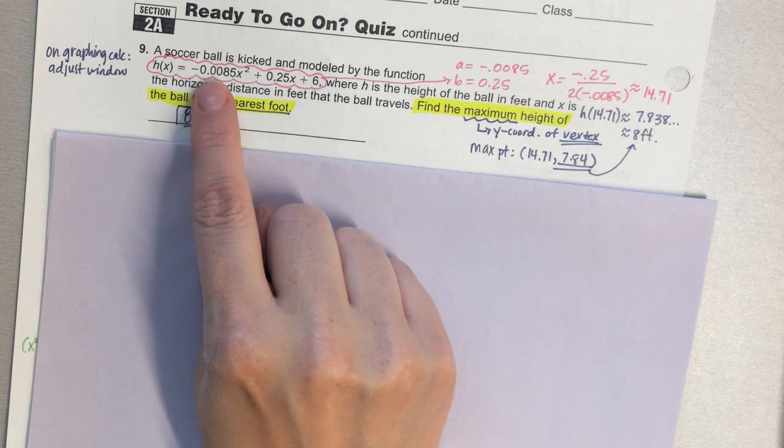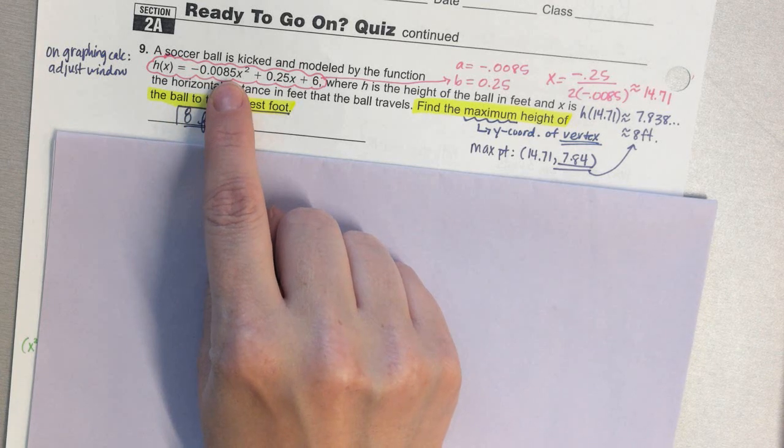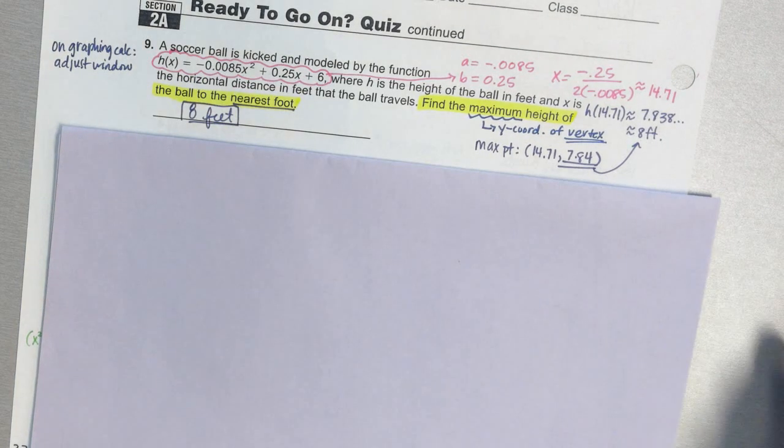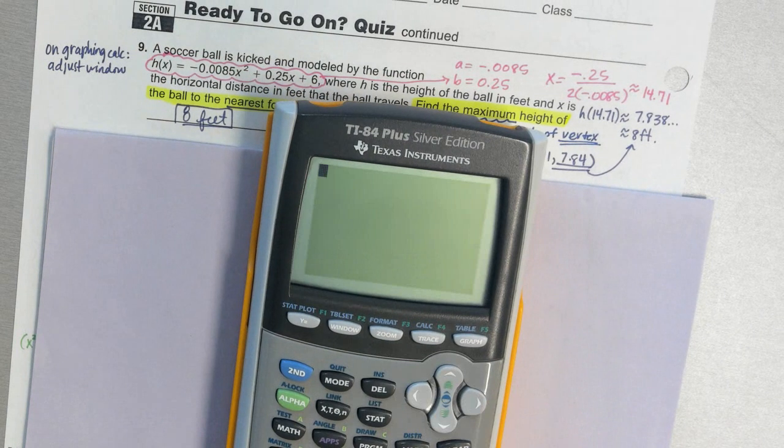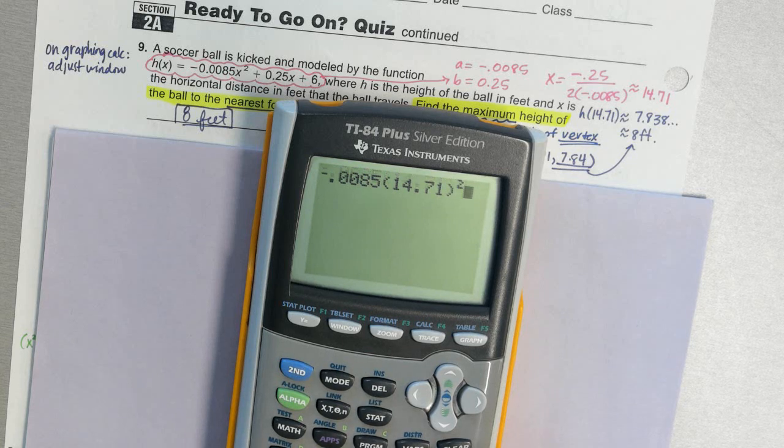Negative 0.0085, 14.71 squared. When you guys do that, do you guys plug it all in at one time? What do you do? Or did you use your graphing calculator? Did you use the graph? Can you tell me what you did?